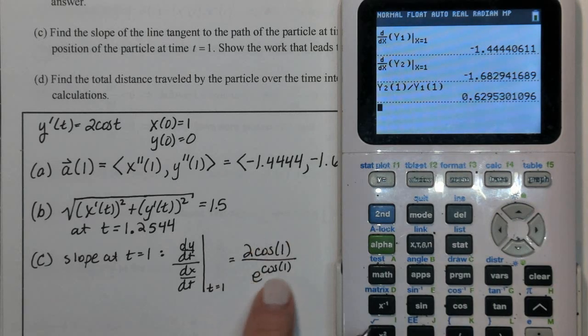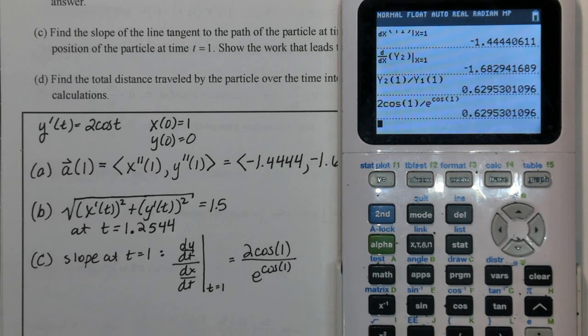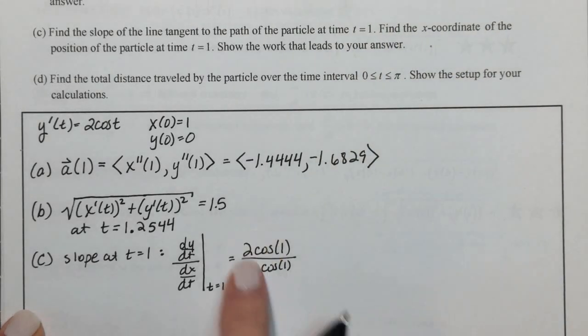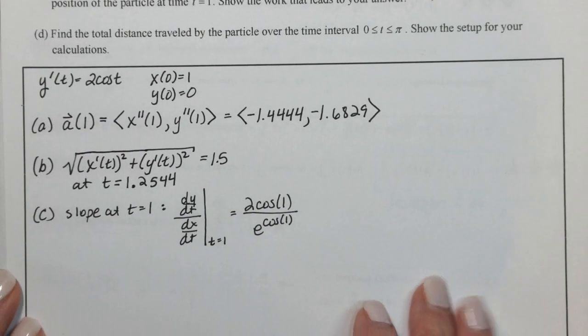And that gives me the value of this. Okay, we can confirm that if you wanted to. 2 cosine of 1 divided by e to the cosine of 1. Same thing. Okay, but I'm just going to leave it like this because I can.